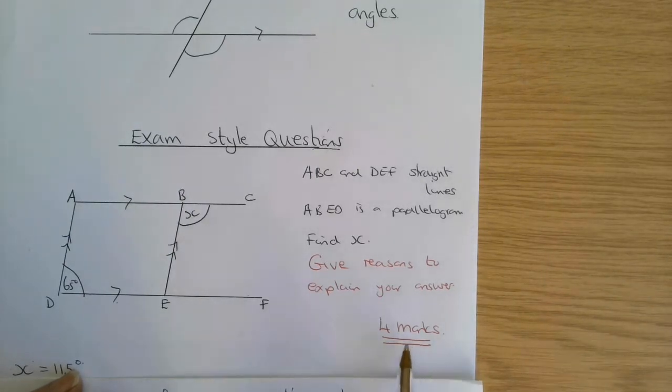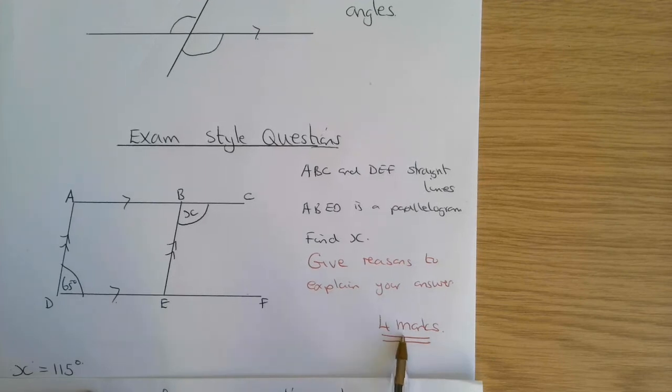A few more exam questions for you to look at and to go over just to see what you could do. I'm going to go through this one with you, then I'm going to give you some to do in your own time or at the end of the lesson. So first of all, I look at this and I think to myself, 4 marks. So there's 4 things I have to put down for me to get the 4 marks.